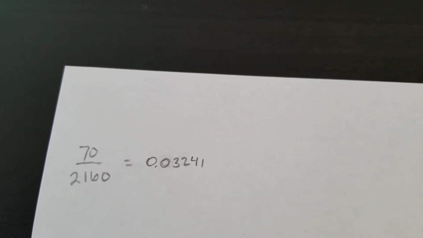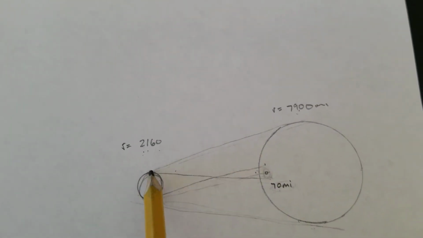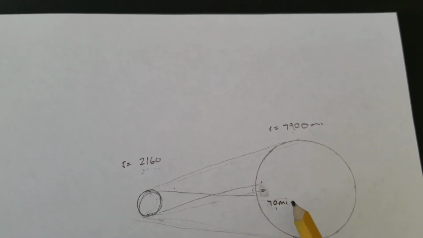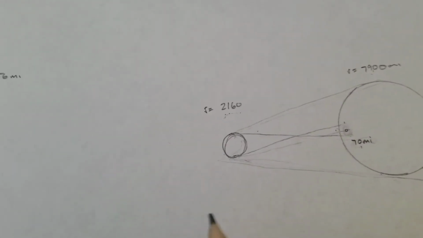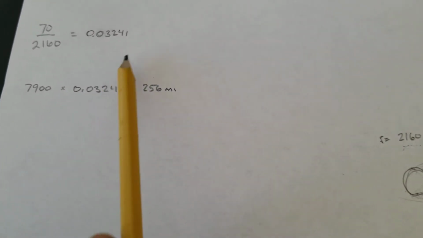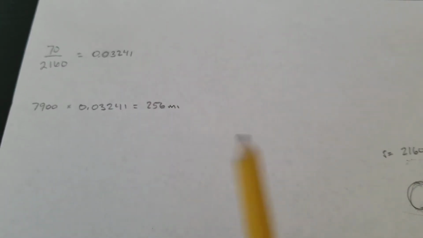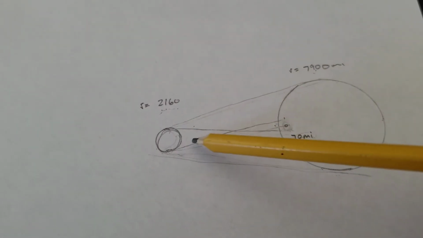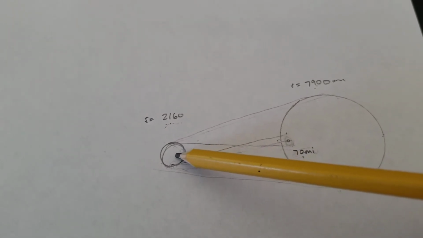And then if you multiply that number by the diameter of the Earth, so now we're taking this ratio that we've created, 70 over 2160, and we're asking, what's the ratio of the shadow going back this way? What you end up finding is that it gives you 256 miles. So you take the 7,900, you multiply it by the decimal that we created, and we get 256 miles. So 256 miles on this moon here is a little bit over 10% of the diameter.